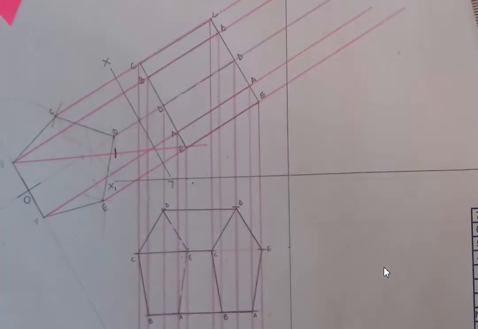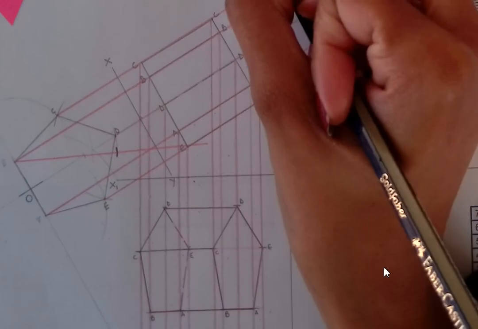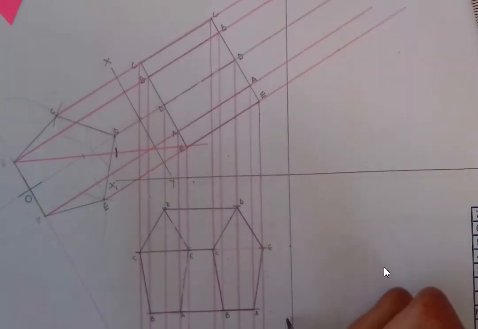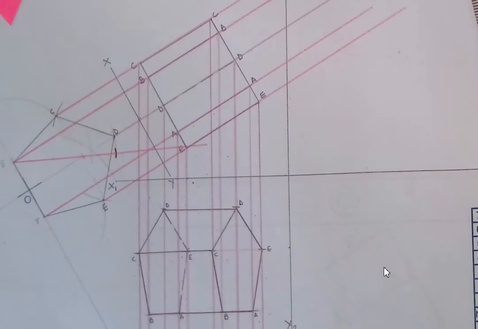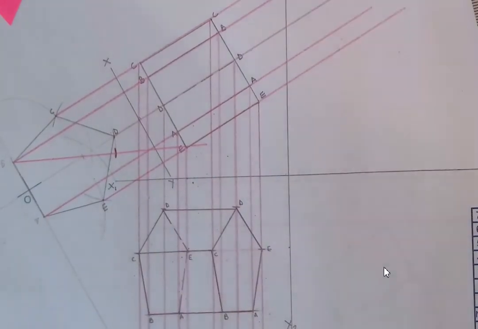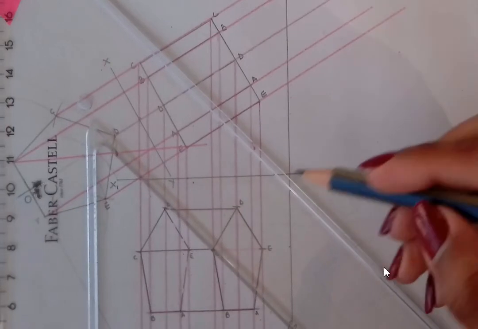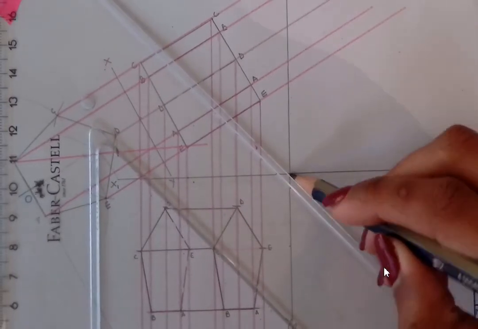And this vertical XY line will be called X2 and Y2. So they are your X2 and your Y2. So what we're going to do first thing, a 45-degree line, so that you can be able to project your lines properly.